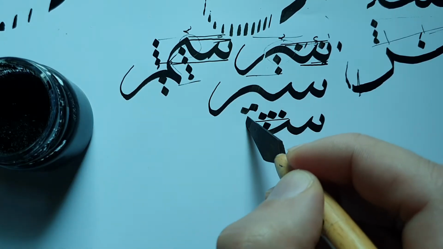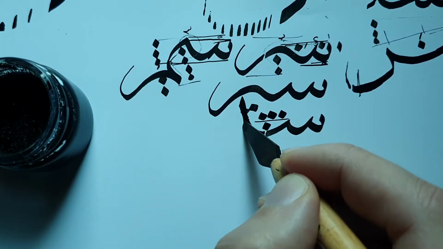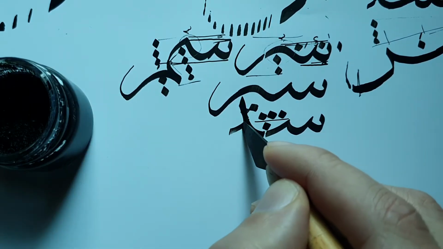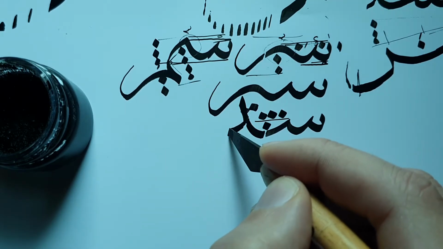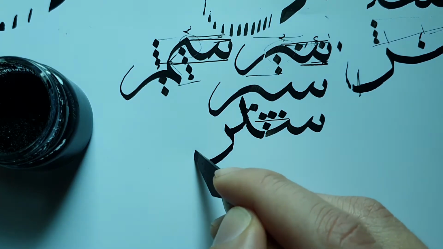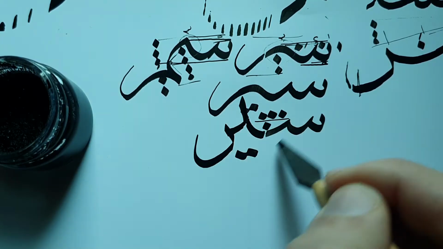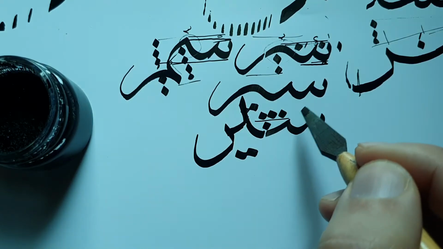So for example, if you went for the high one here, then you added a ra that looked something like this. This one. So this changes the overall shape of the word.